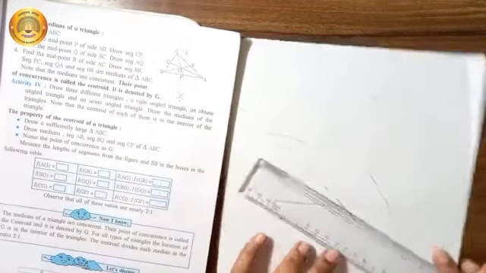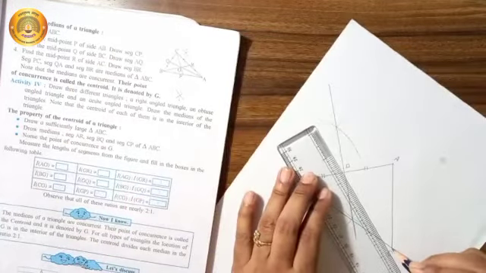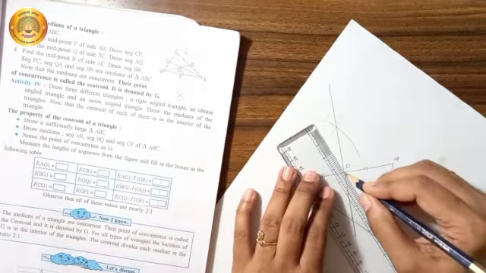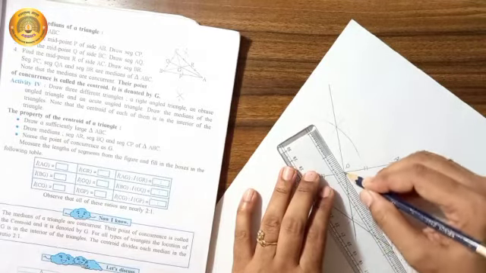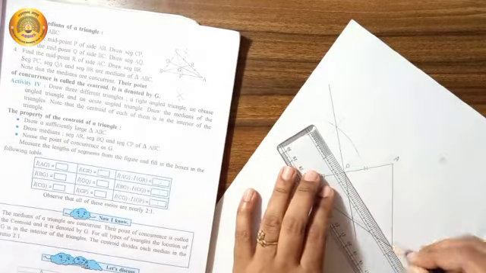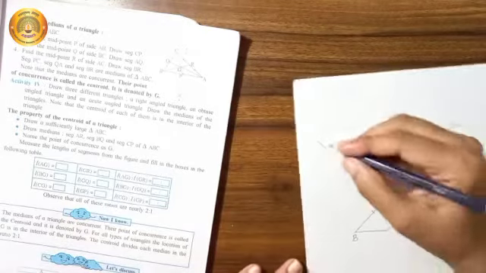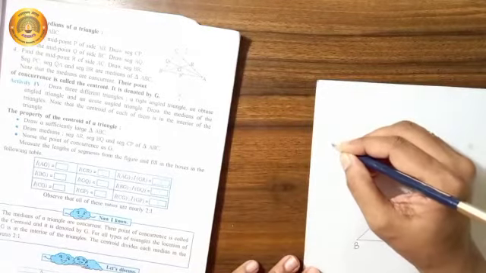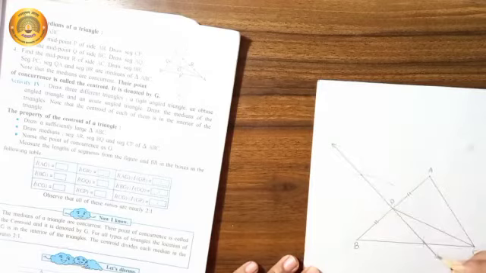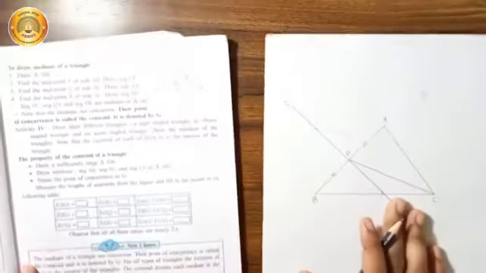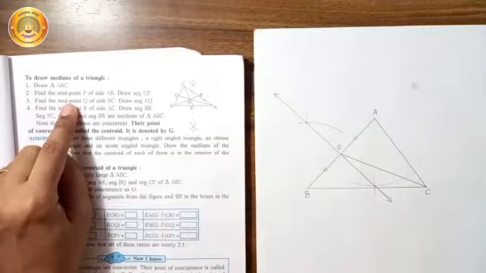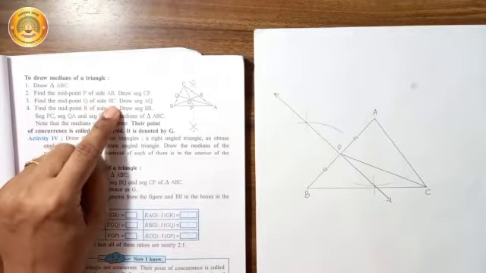And what they said, draw segment CP. So we'll draw segment CP. So see, now here you have to give the arrows. Now the next point, they said find the midpoint Q of side BC.